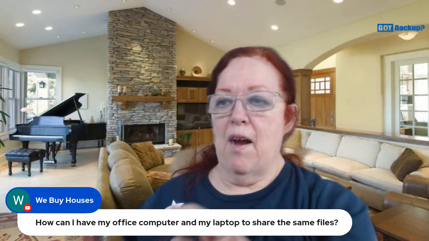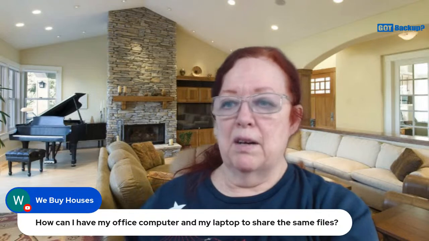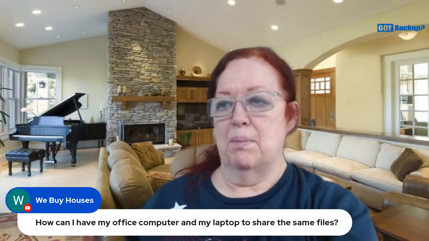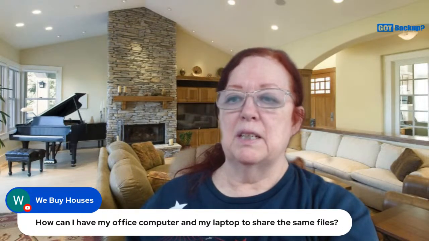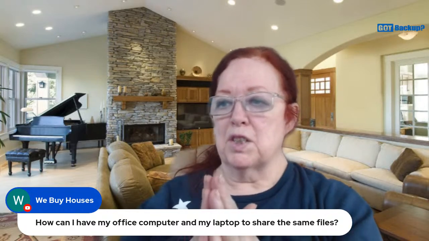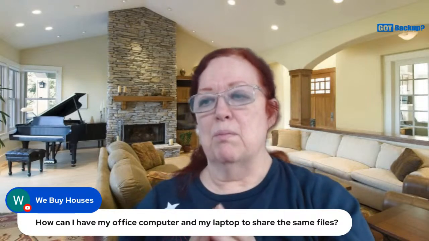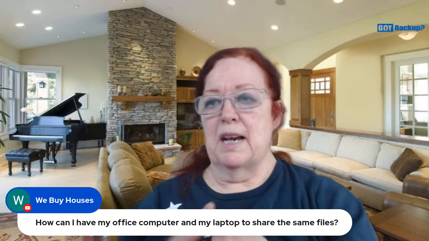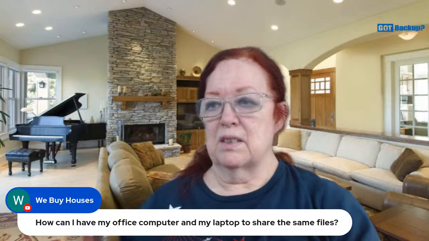In other words, I only have my own account. I haven't added anyone new. So I would download again on my laptop and then opt in with the same opt in that you use for the office computer. That way you're sharing from the same account. You're going to see the same files from both places. Does that make sense, We Buy Houses? Okay, yes. Let me go ahead and back up and see if I've got other questions that I didn't see yet.